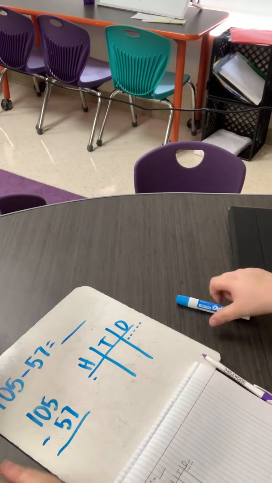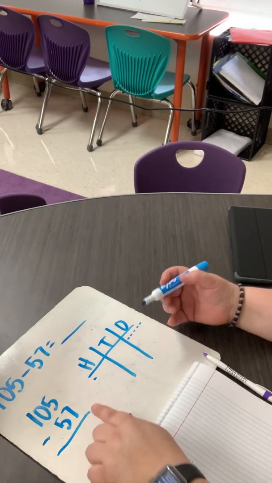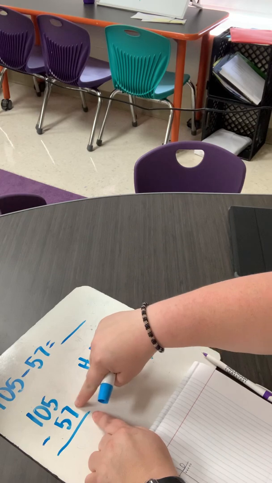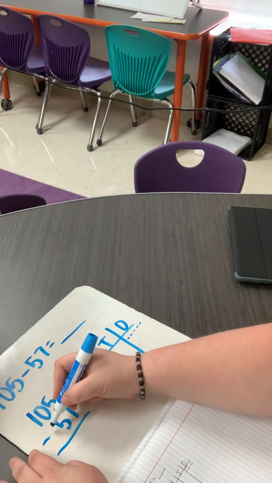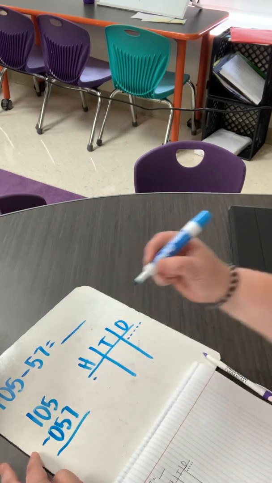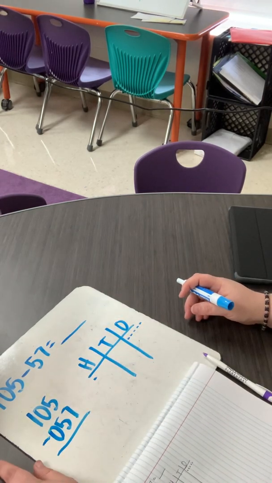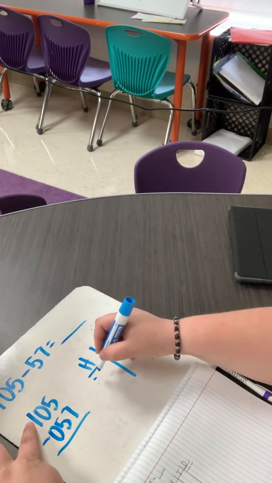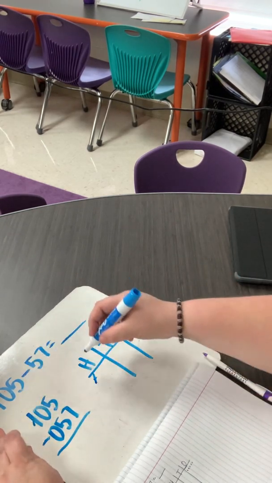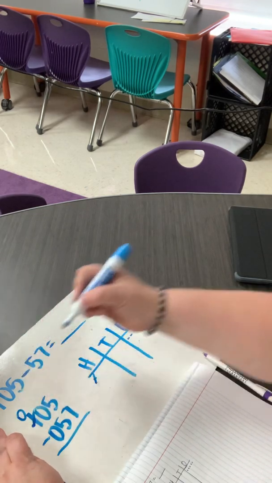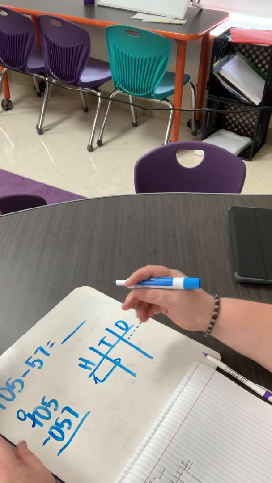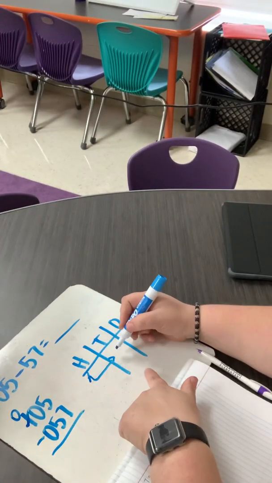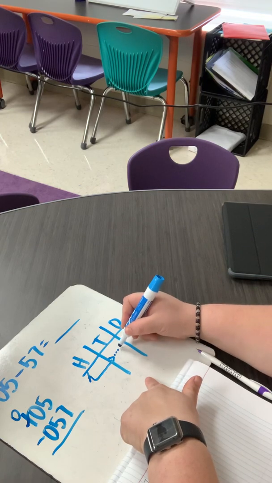All right, so now what I need to do is I know that I need to regroup because my 7 is bigger than my 5, and my 0, I have nothing here. And if you want to put a 0 there to kind of just show that we have nothing, that's totally okay too. So I'm going to start by regrouping my 100, meaning I'm not going to have 100 anymore. I'm going to move it over to my 10 spot. I'm going to unbundle my 100, which will make it into 10 tens. 1, 2, 3, 4, 5, 6, 7, 8, 9, 10.